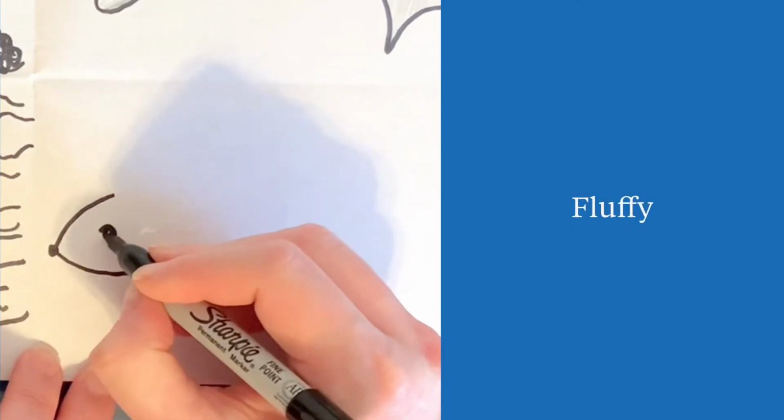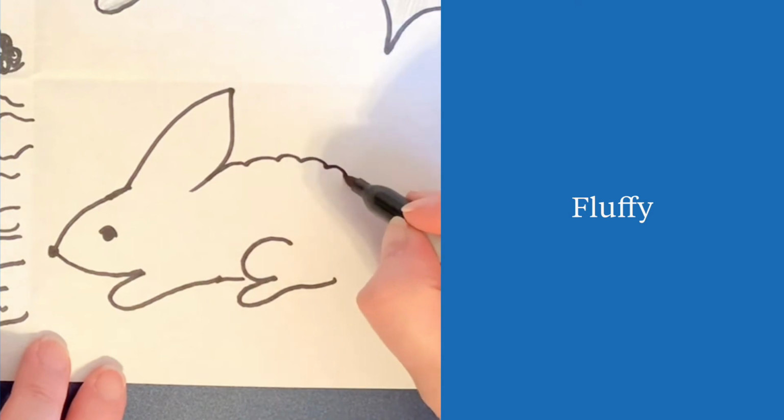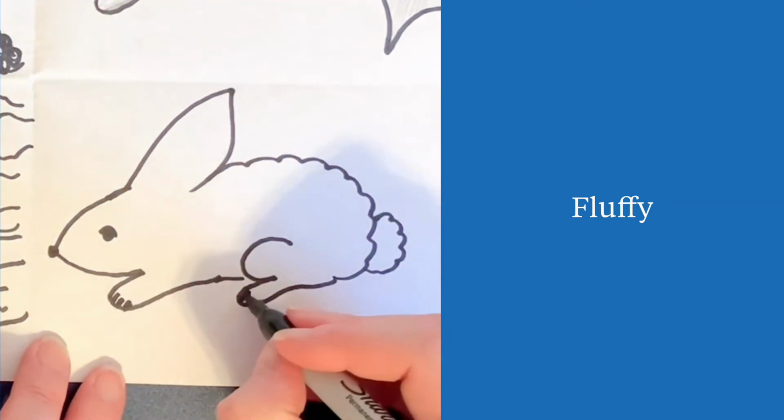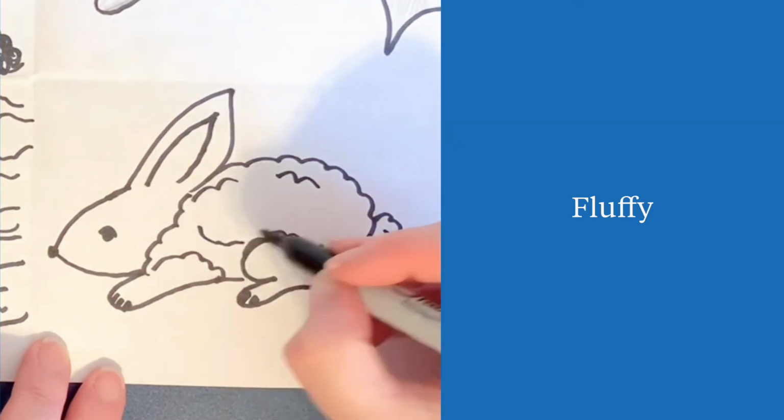We can also create a fluffy bunny. Make the nose, add an ear, add in a couple legs, and then start letting your pen bounce to create the fluffiness of the bunny. And don't forget the whiskers.